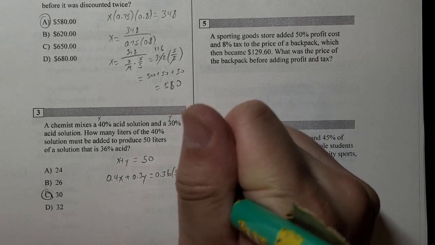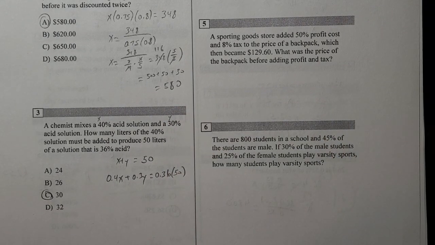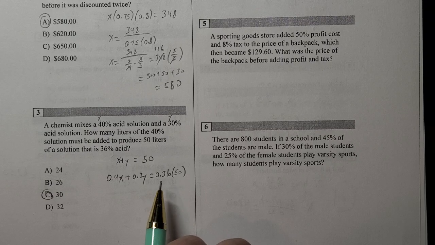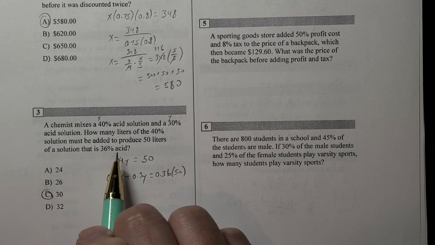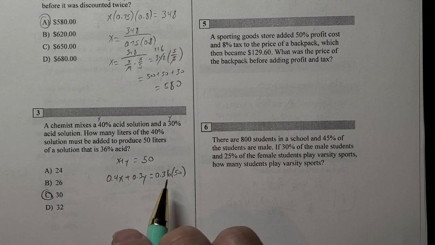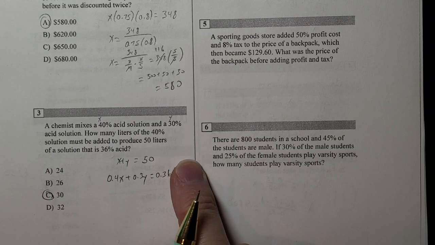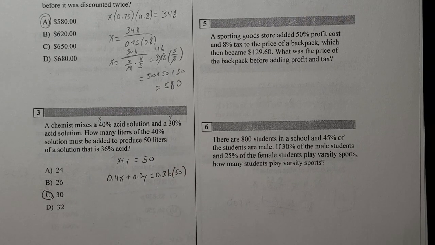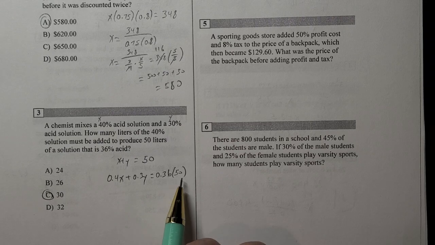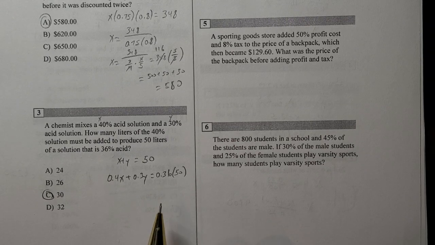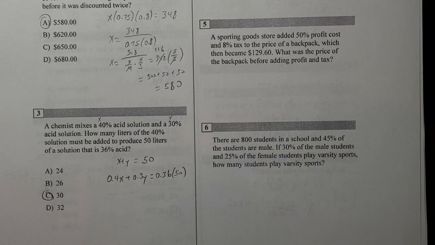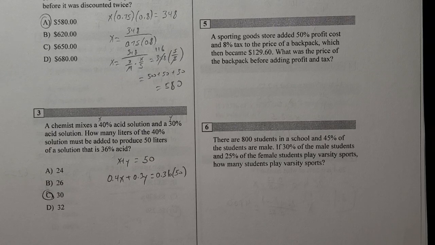And there's 50 liters total. So of the 50 liters, you want 36% of it to be acid. That's what we are trying to do. So that's why it's 0.36 times 50. It's not just 0.36. I think that's a common error people make. It's 0.36 times 50: 36% of the 50 liters is acid. So 2 equations, 2 unknowns.